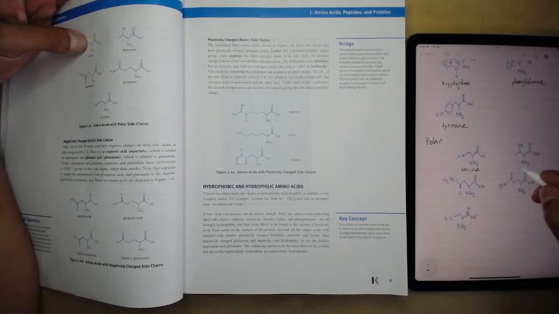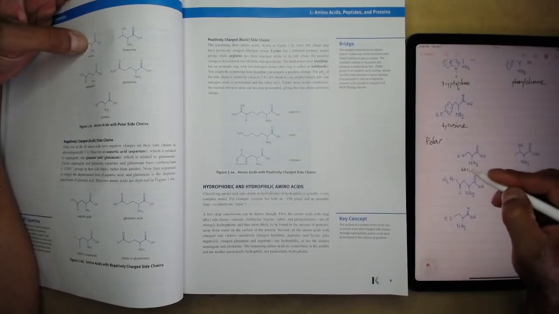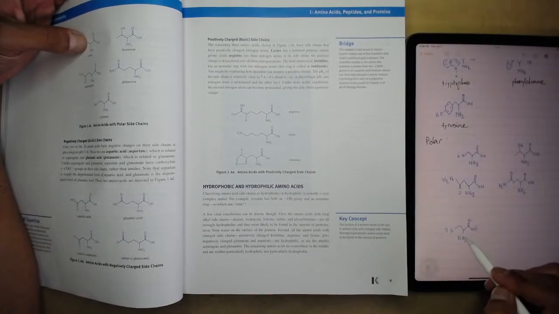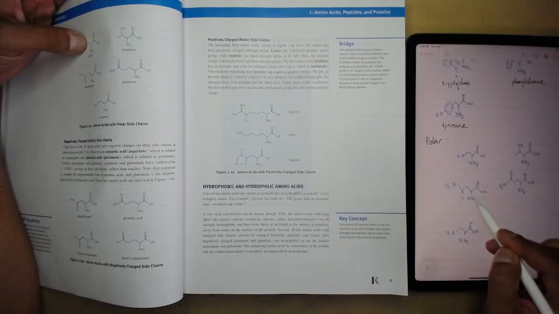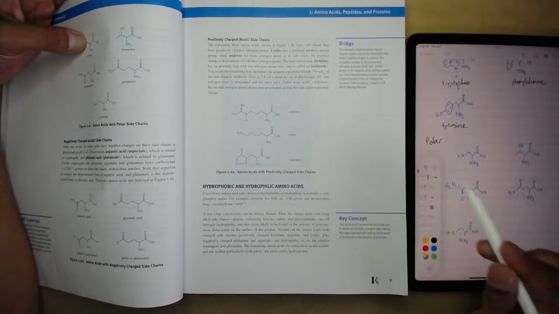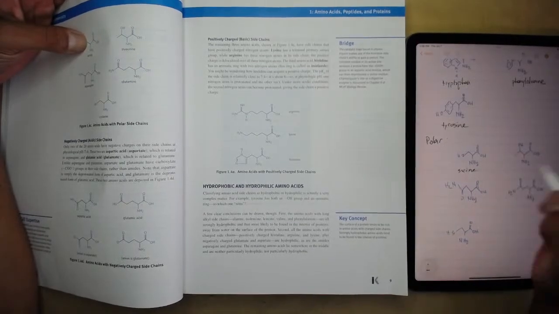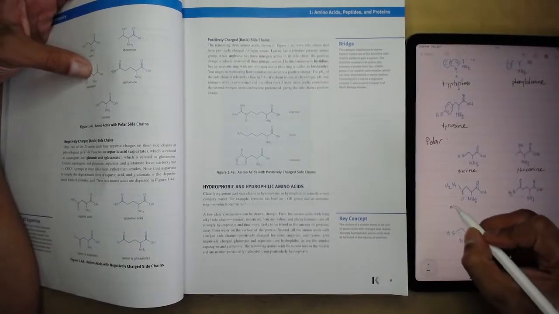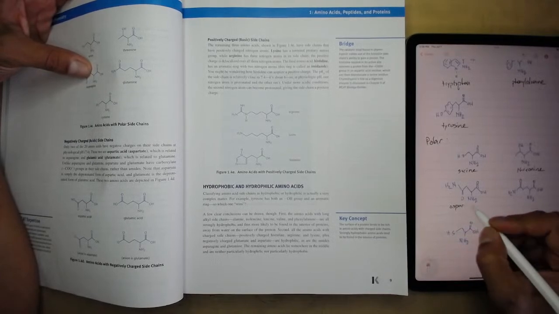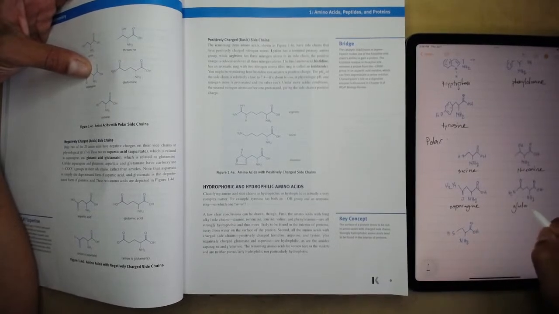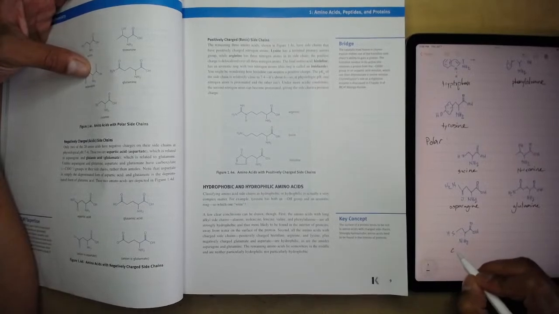Serine, threonine. You know what? I need more room, because when I try to grab these, it'll grab the words. So let's do this first. Serine, threonine, asparagine, glutamine, and cysteine.